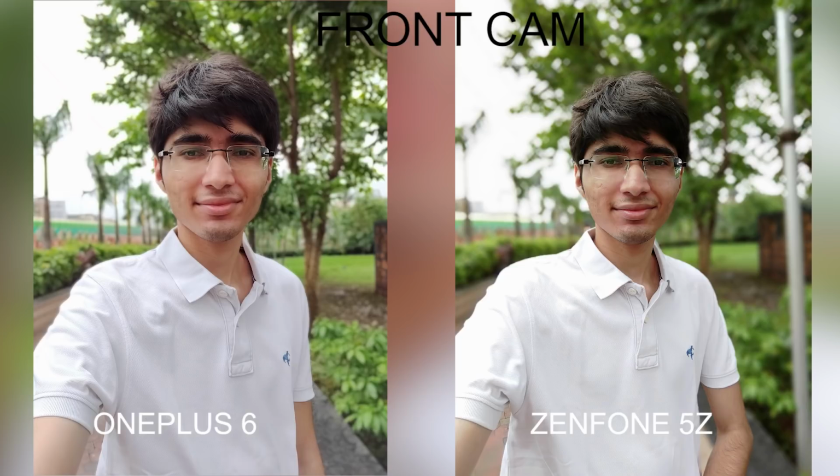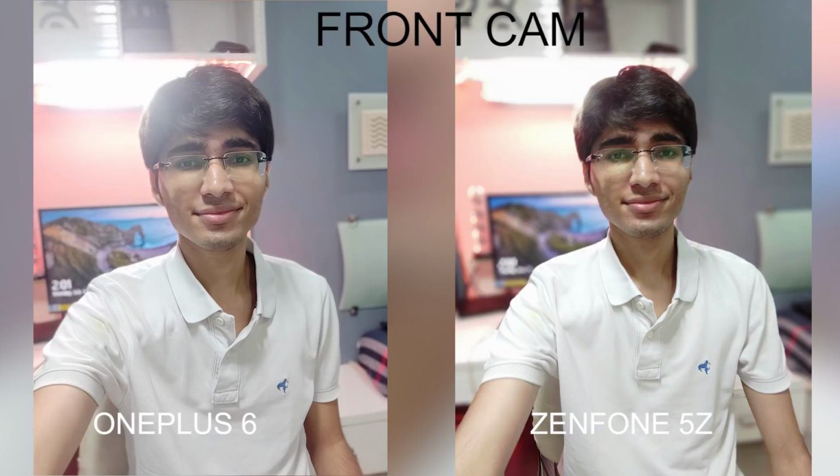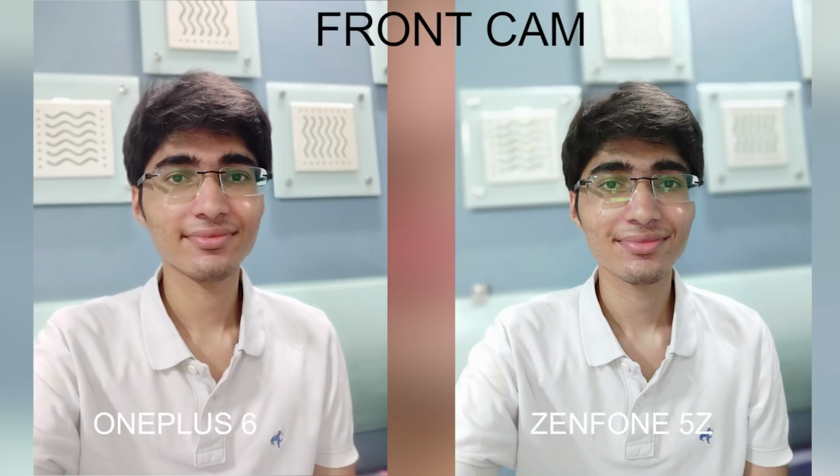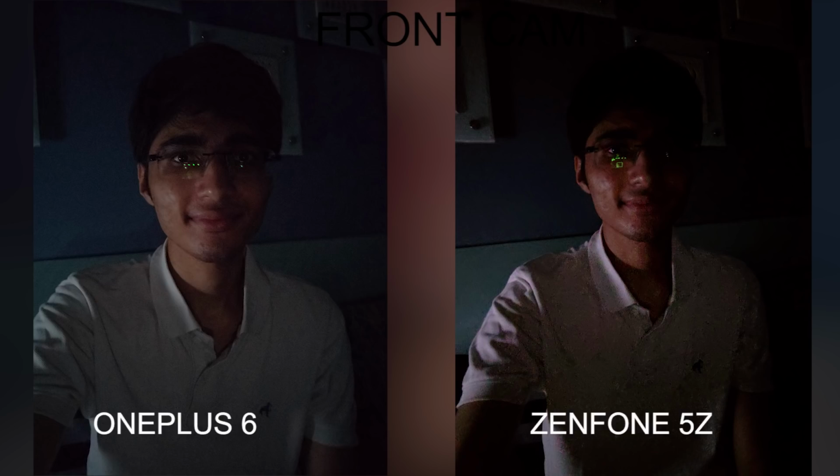Moving on to the selfie cameras, the OnePlus 6 definitely has an edge here. While the portrait mode on the Zenfone 5Z produces more blur, the OnePlus 6 retains more details, and it's actually even better in low light. So the front-facing camera is 100% better on the OnePlus 6.